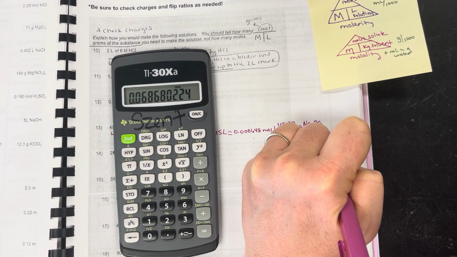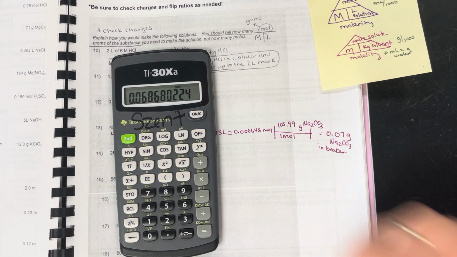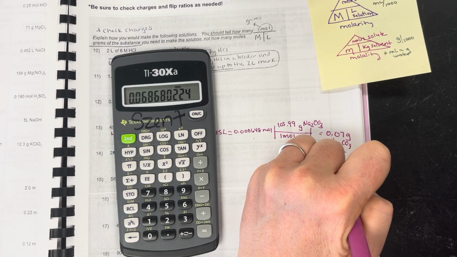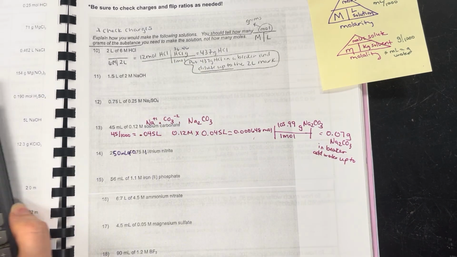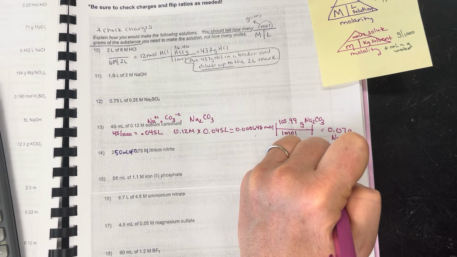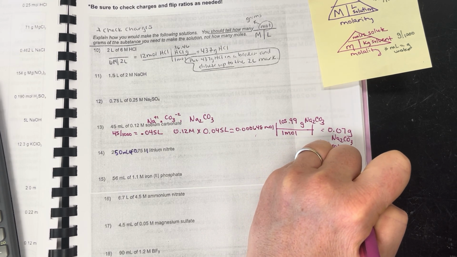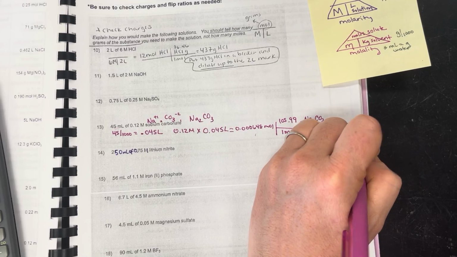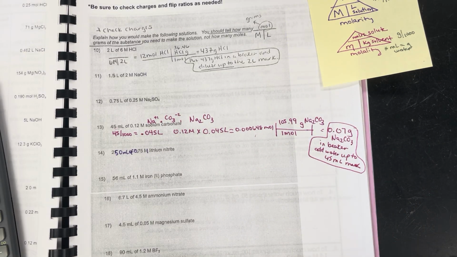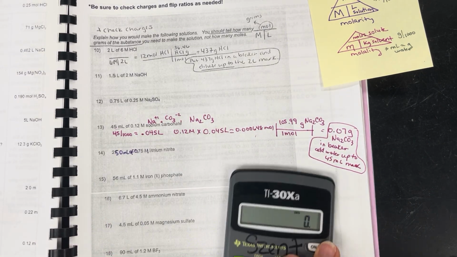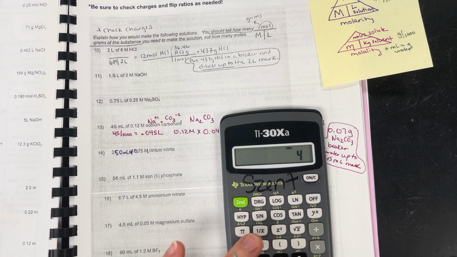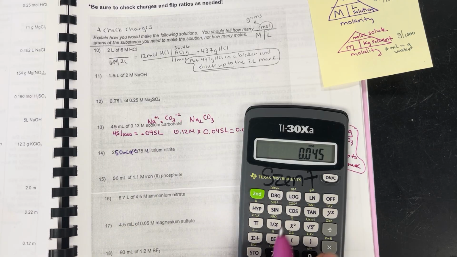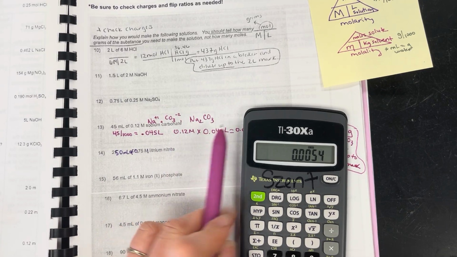I'm going to put that in a beaker. And then I'm going to add water up to, and what do I need to go up to? The 45 milliliter mark. And that is my actual answer for this problem. Okay. 45 divided by 1,000 gave me 0.045. I multiplied that by my molarity.